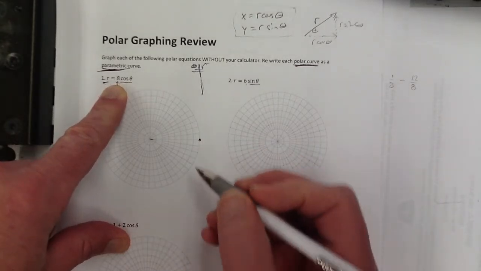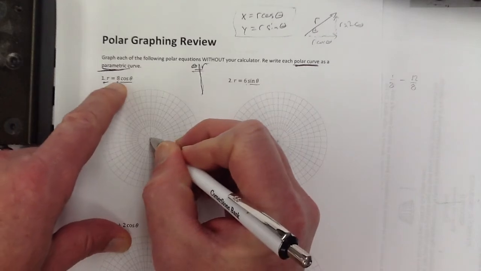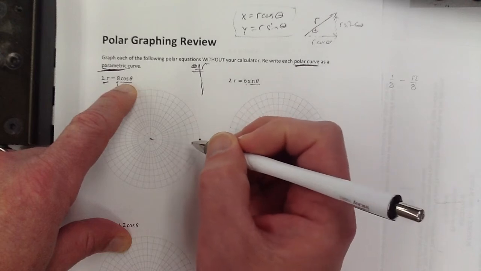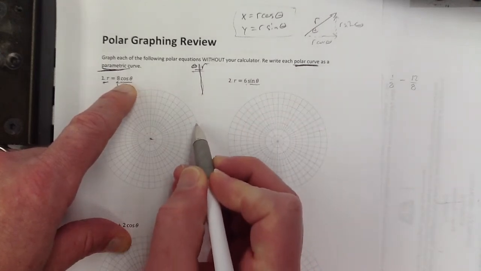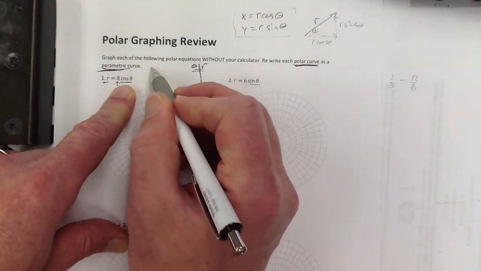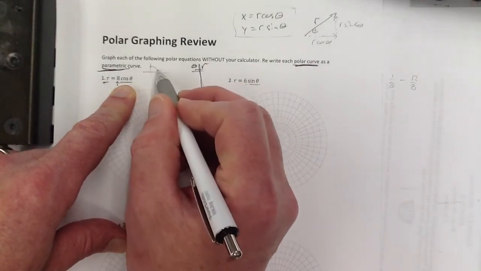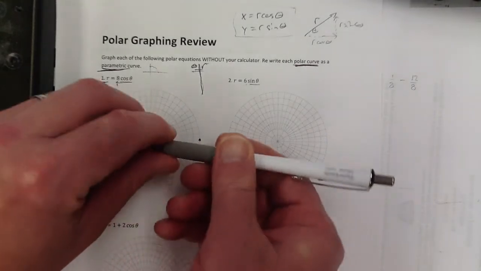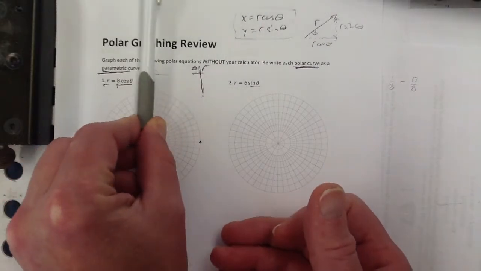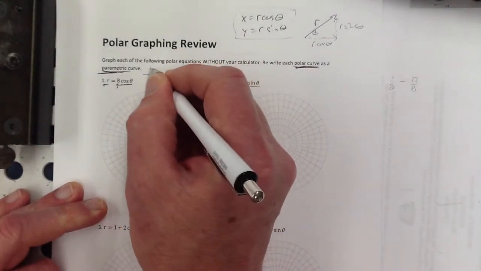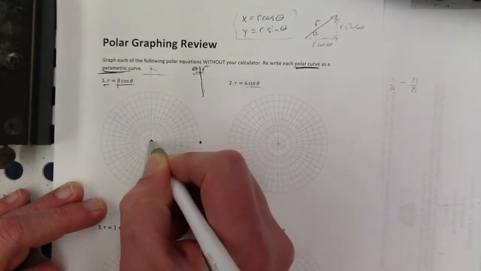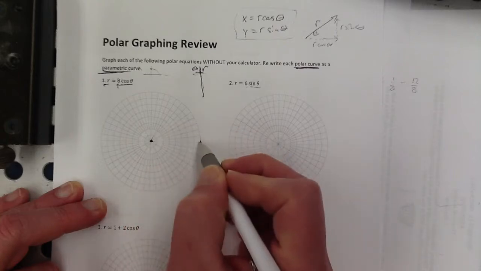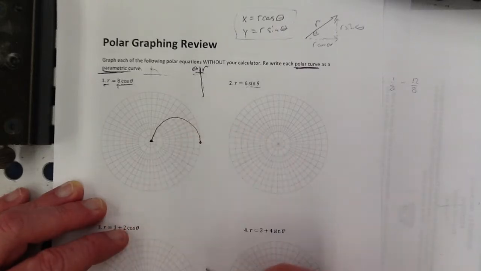I'm going to do the values up to pi over 2 first. I know that cosine starts out at its max value and then dips down like this. So as I look through all of these angles going to pi over 2, the cosine function goes from its max down to 0. So it's going to get back to here by the time I'm looking straight up at pi over 2. I know this is a circle, so I'm going to go like that.